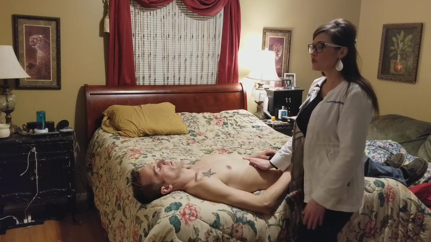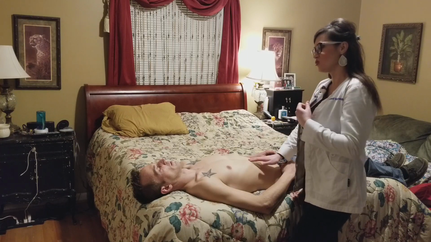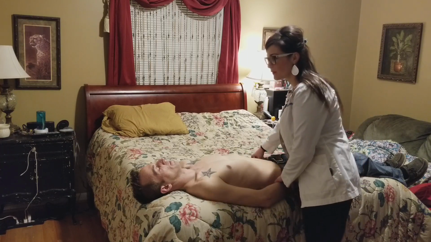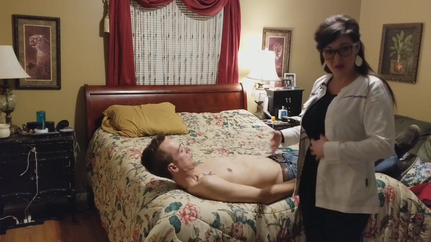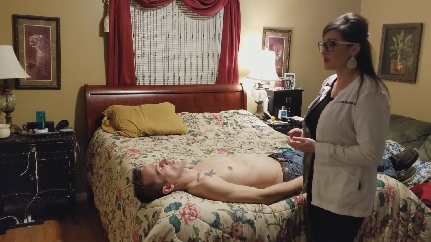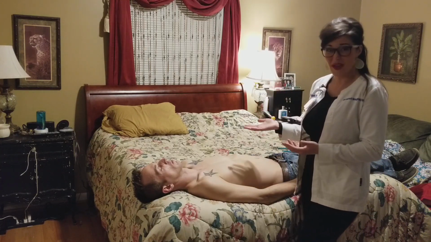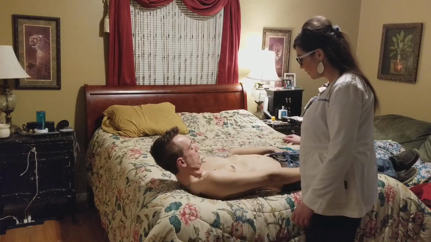Great. So we're going to also do what's called a tuck your chin to your chest, and we're going to have you lift your shoulders and keep your arms at your side. And this we're going to see if there's any bulges in our abdominal area. This can assess for possible hernias. This can also assess if there are any issues with masses. So I'm going to have you tuck your chin to your chest, raise your shoulders slightly off the bed.